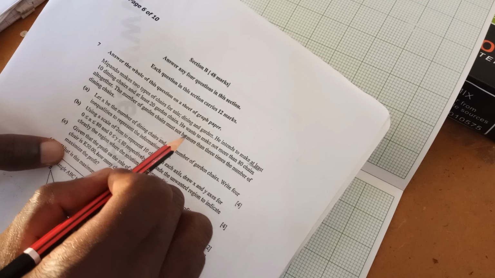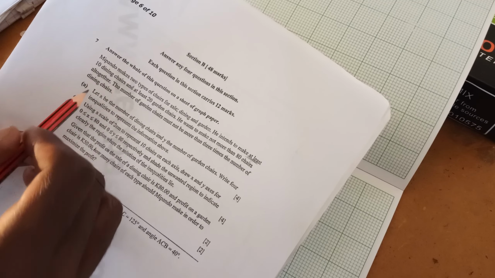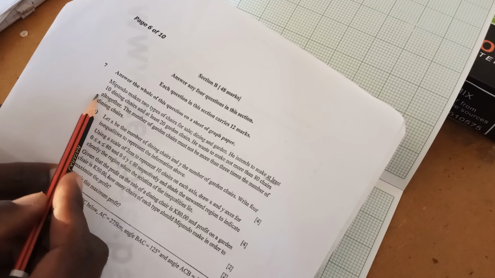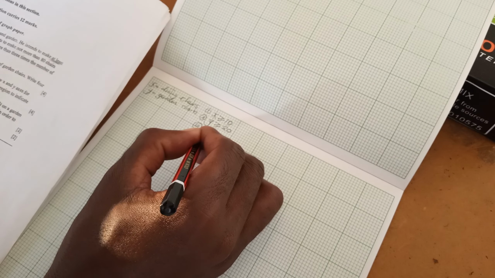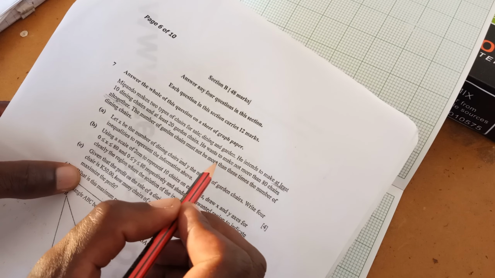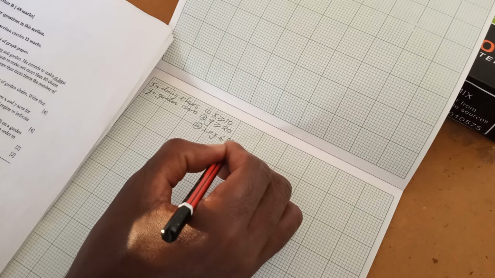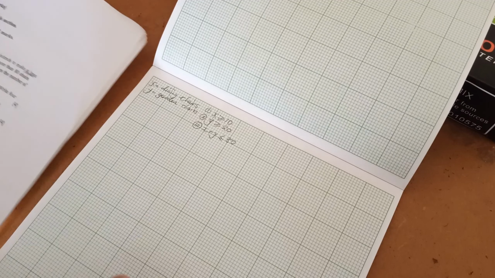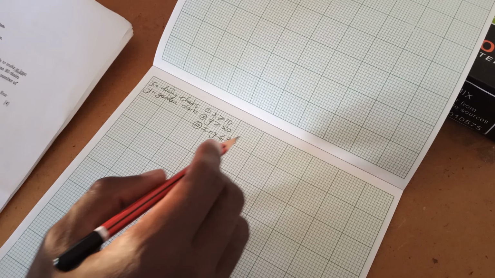Our third inequality says he wants to make not more than 80 chairs altogether. Now, when you see this altogether, it means you add garden chairs plus dining chairs. So we're going to say X plus Y, and then it should what? Not more than. So it is less than or equal to 80. So X plus Y is less than or equal to 80.